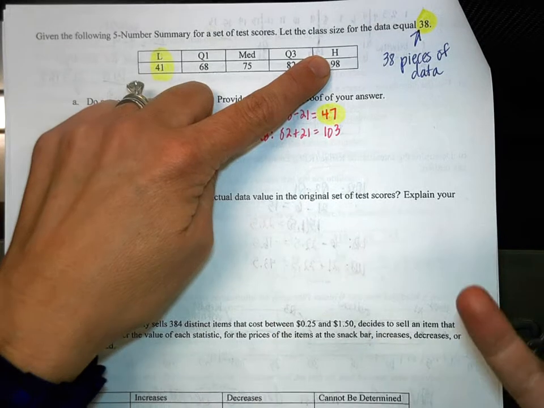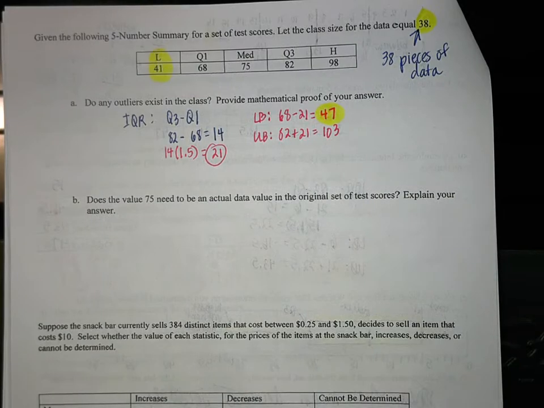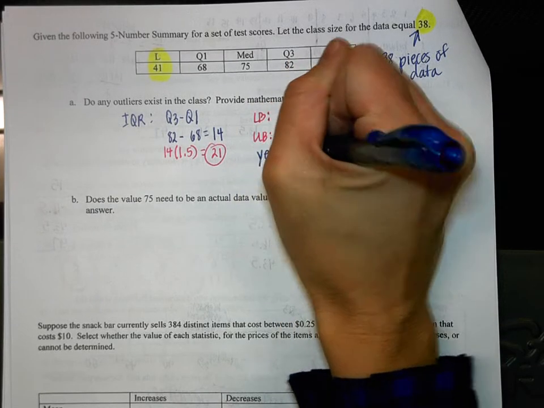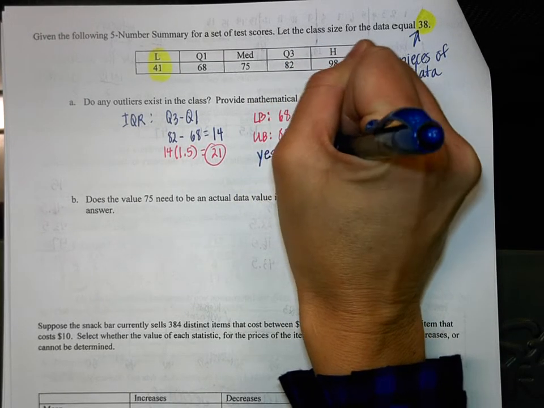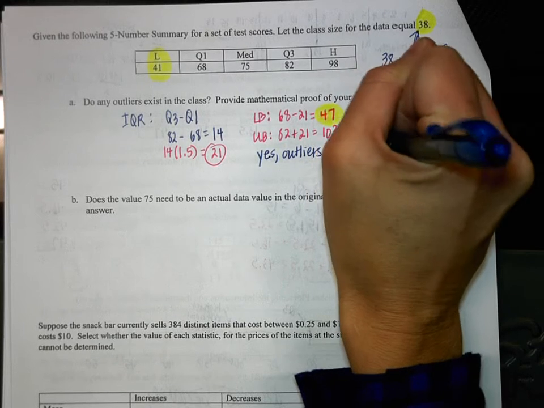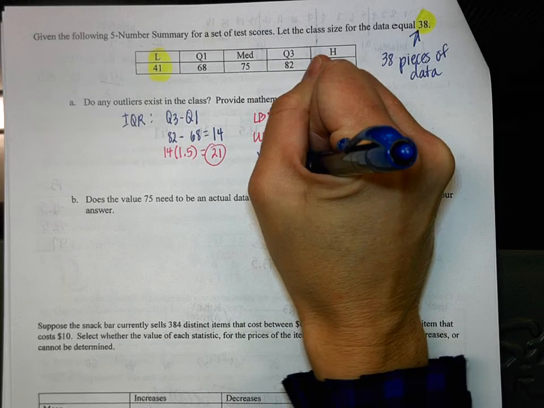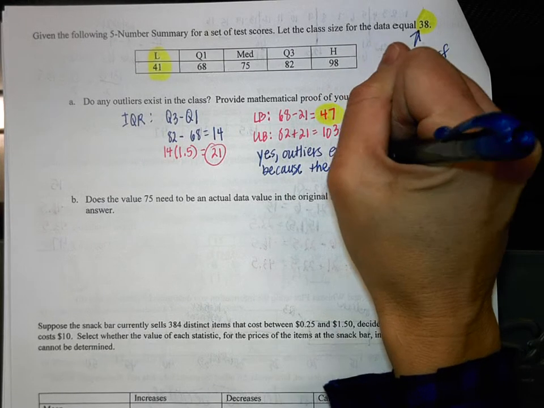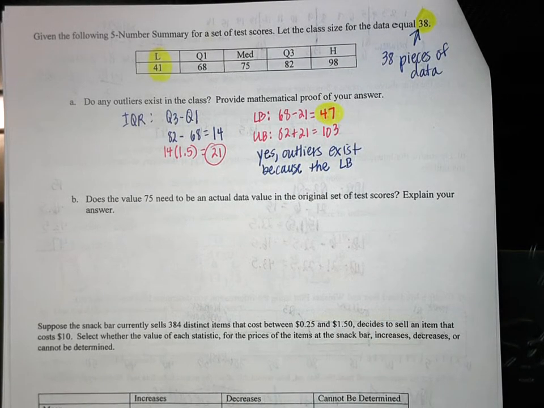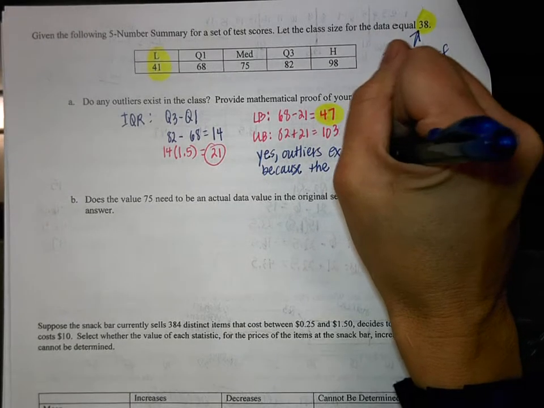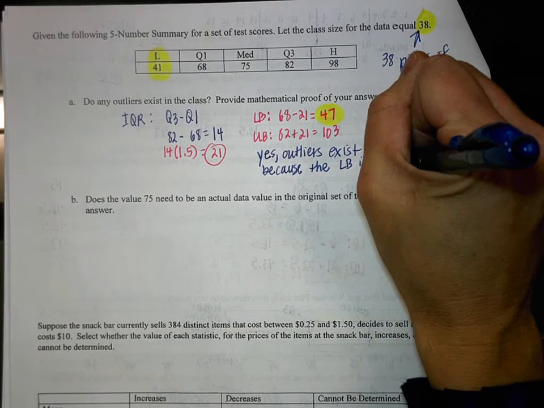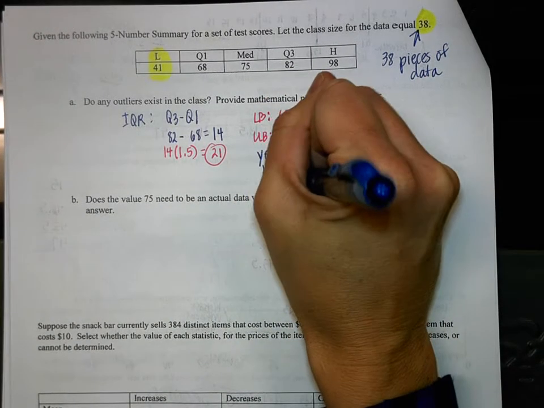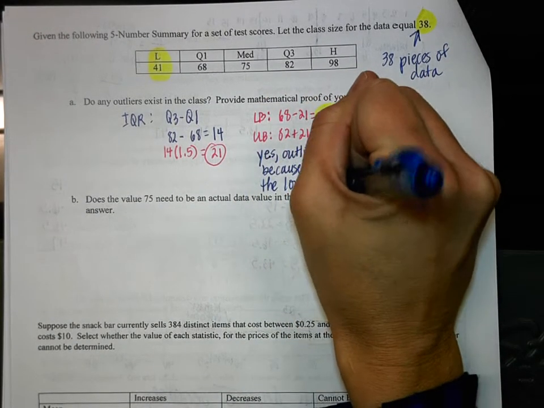But, so for writing purposes, I'm going to write this out. Yes, comma, outliers exist because I'm going to put LB for lower boundary, is 47, and the lowest value is 41.